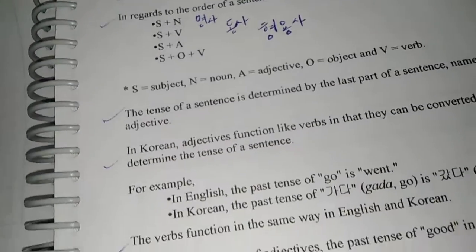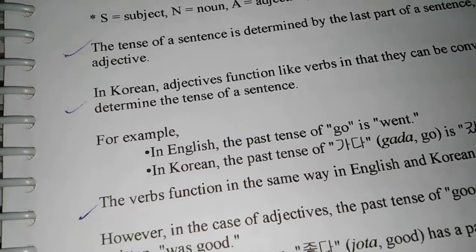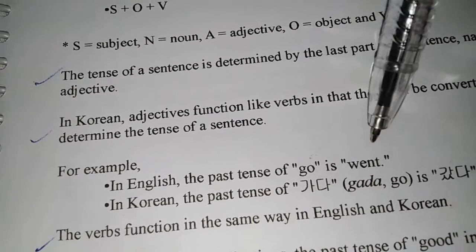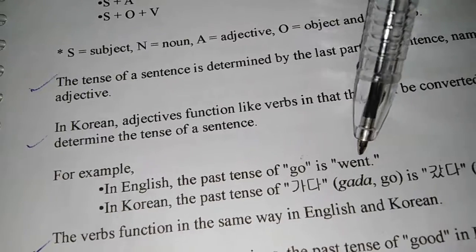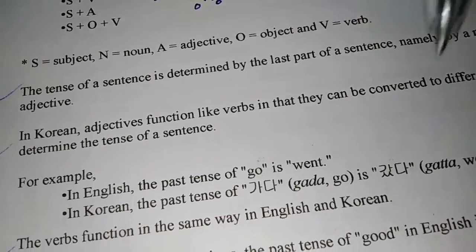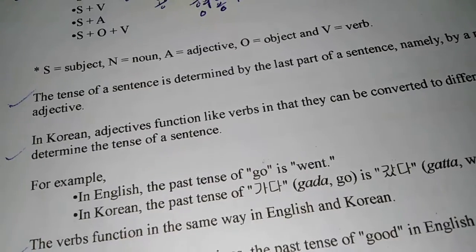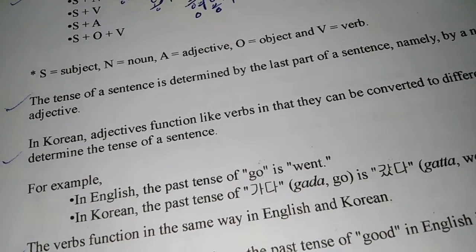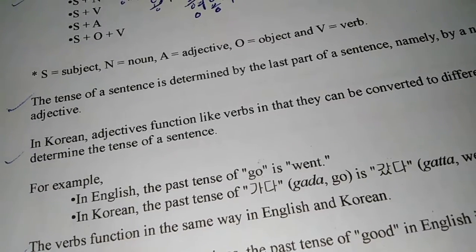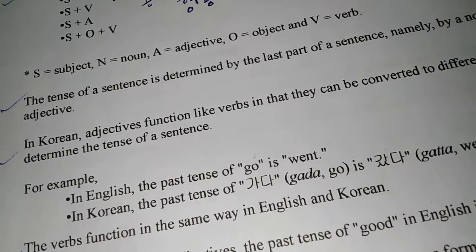Verbs function the same way in English and Korean, literally the same way. Suppose you have go. Go in English becomes went, but in Korean it becomes gada, 갔다. If it was do, it would be hada, 했다. Like that, in the pronunciation itself, you can see ta coming at the end. 가다, 갔다, 하다, 했다. Like that, go becomes went by the word itself changing.